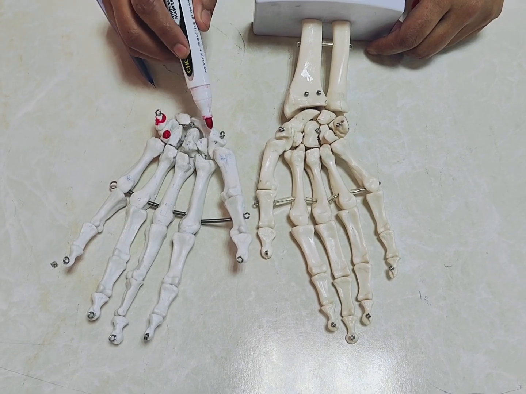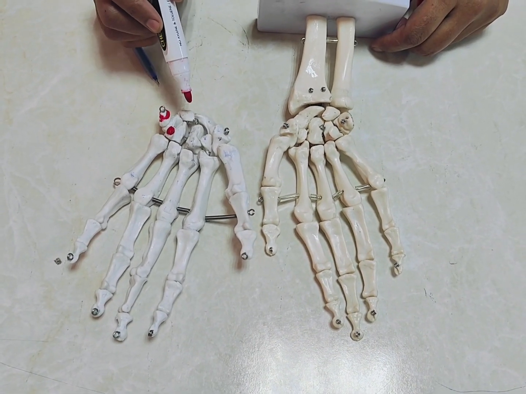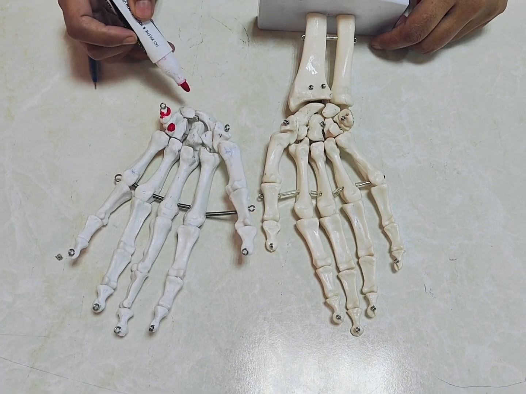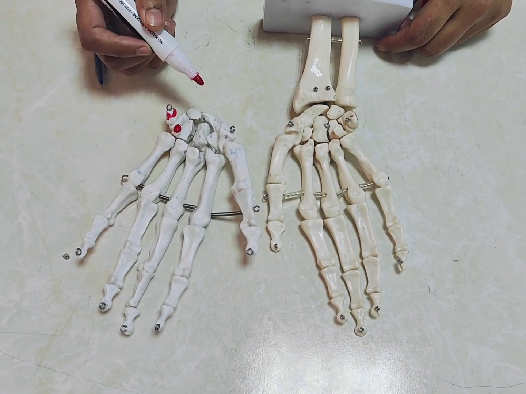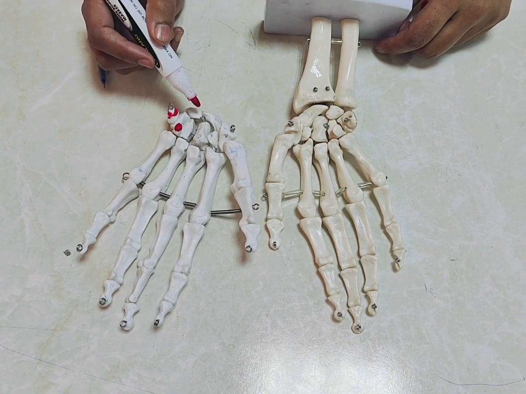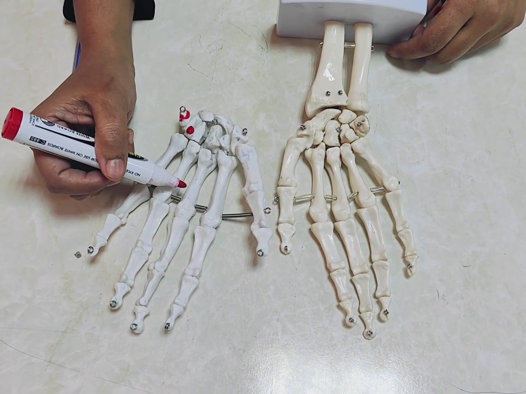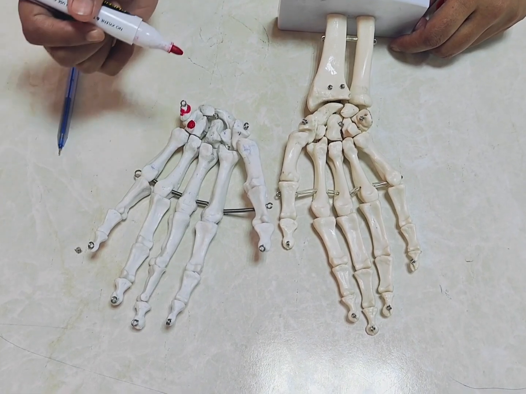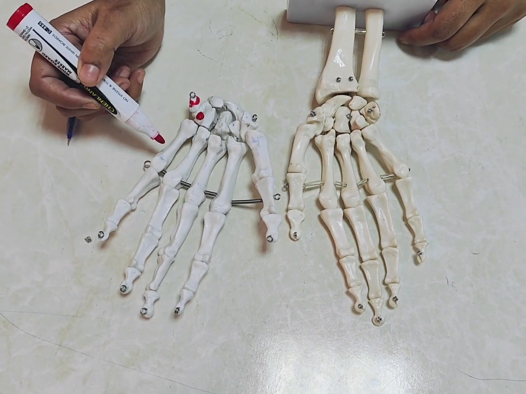Then these two rows of carpals also make joints, called intercarpal joints. If in OSPE there is a question on what type of joint the intercarpal joint is, you have to say intercarpal joints are plane type of synovial joint. After carpals, we will head to metacarpals. We know there are five metacarpals: first, second, third, fourth and fifth.